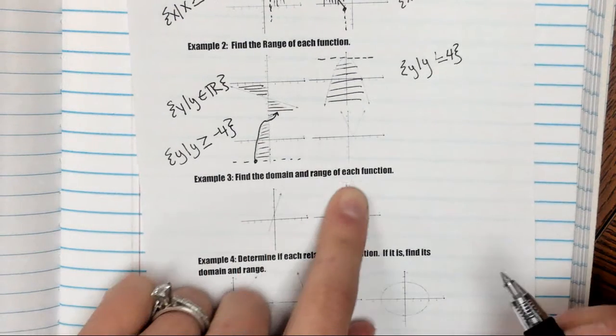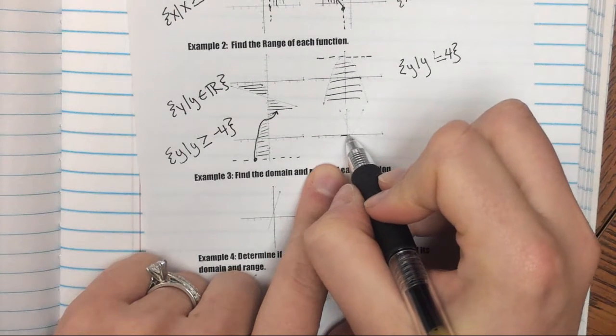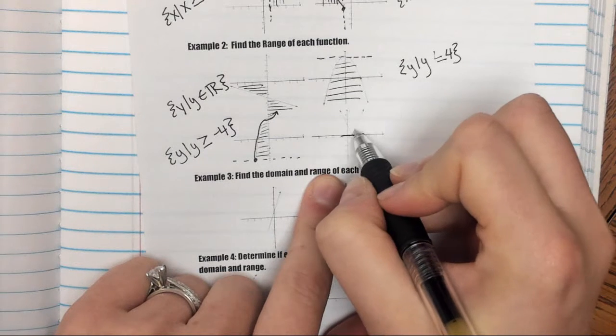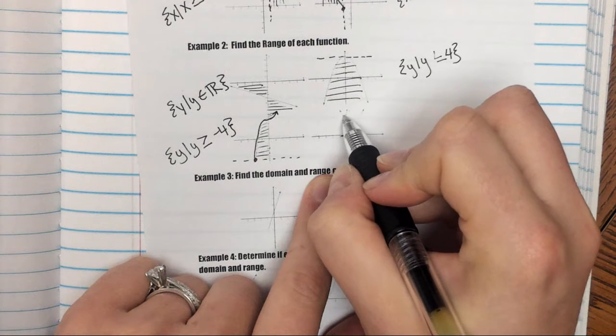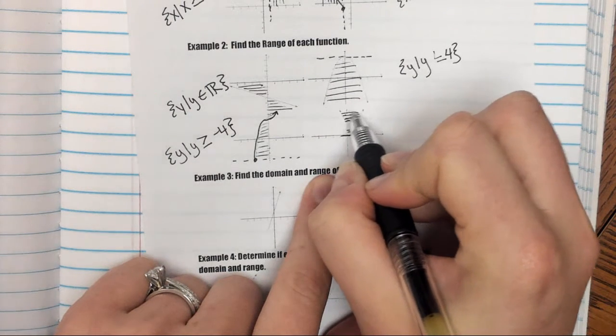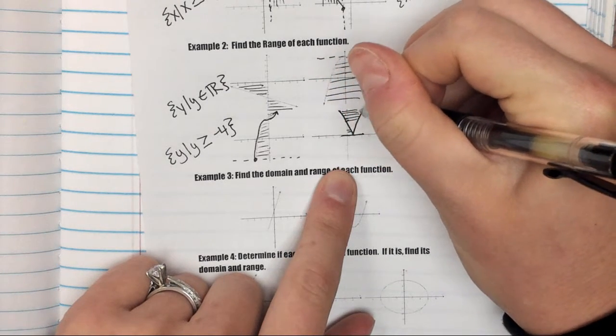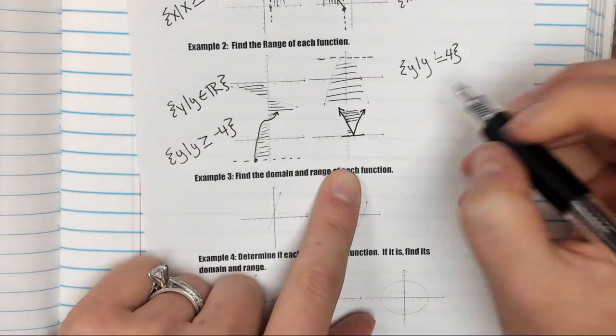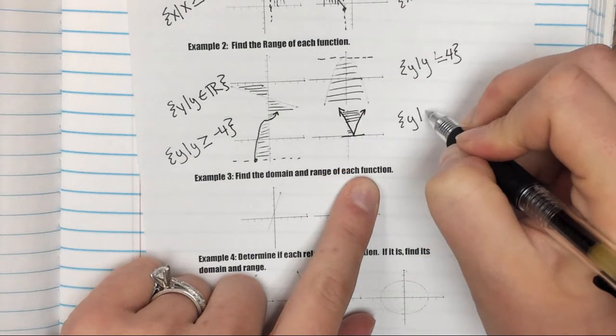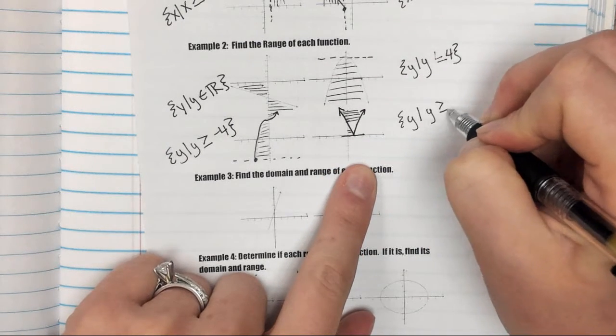All right, last example for range, again my graph has a minimum right here. And then if I think about squishing it along to the y-axis, I notice it's going to touch all the points above that minimum. Trace that for you so you can see it a little better. So my range would be y when y is greater than or equal to 0.